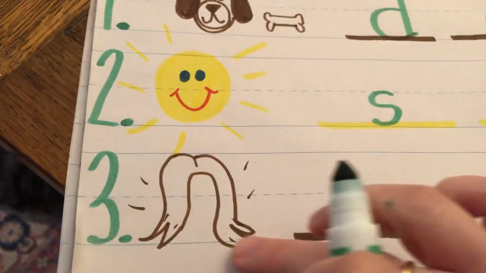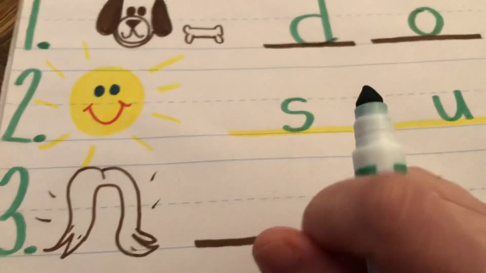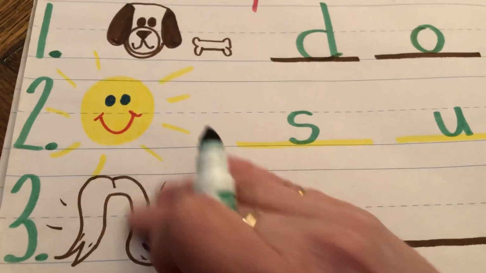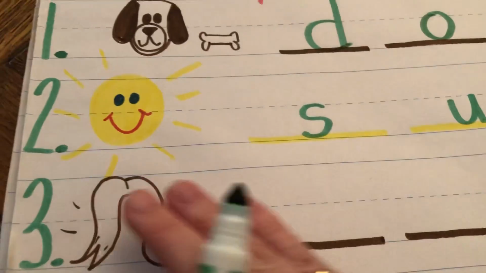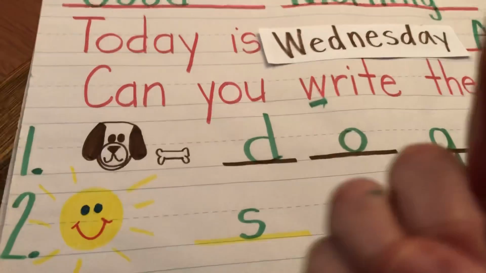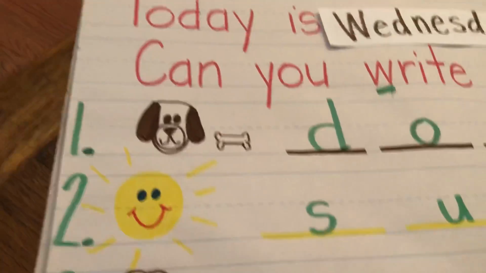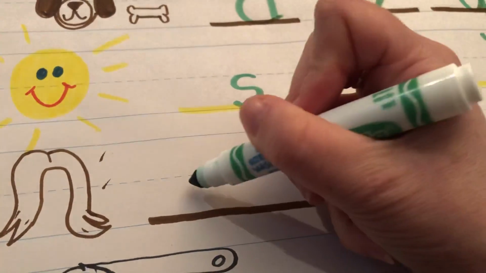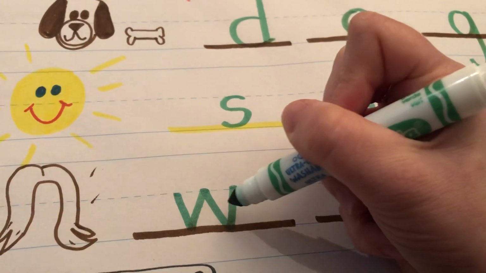All right. Number 3, this is pretend hair, or sometimes we say fake hair. It's called a wig. Sometimes you might wear a wig if you want to dress up and be silly, maybe for a wacky hair day. Wig. So we have 3 sounds. W, I, G. All right, so we have W. It's a hard sound sometimes. Sometimes people think it's the letter Y, but it's W.